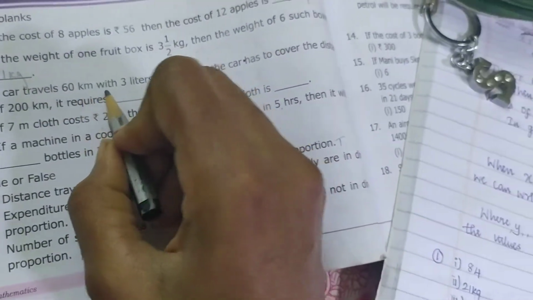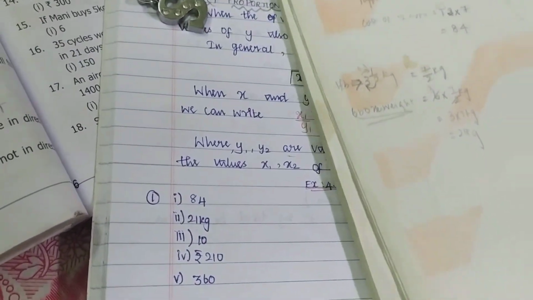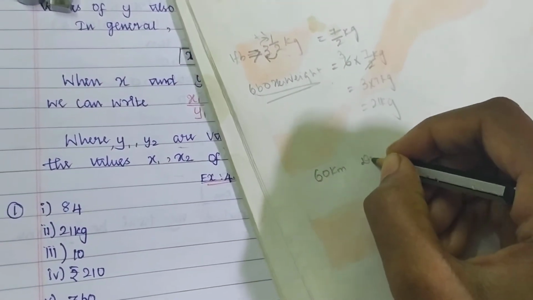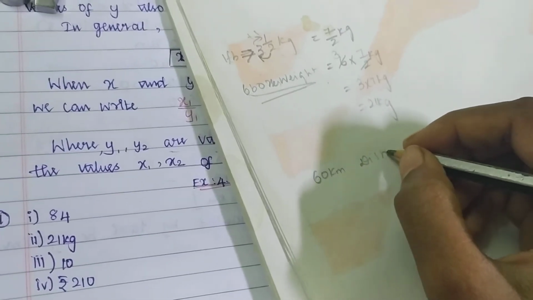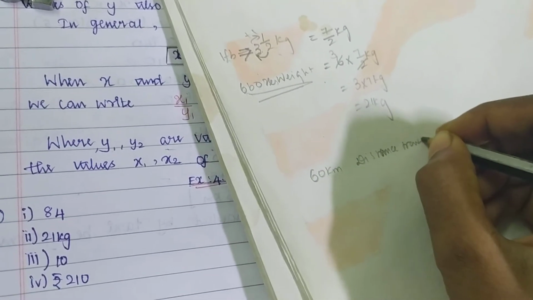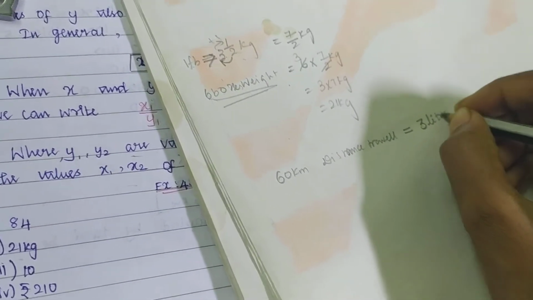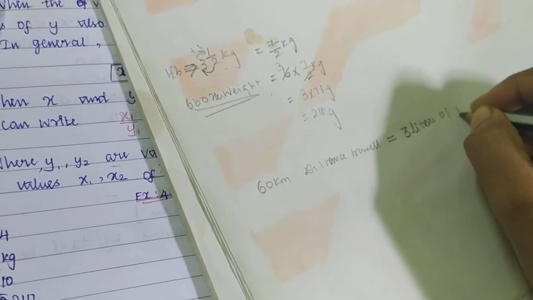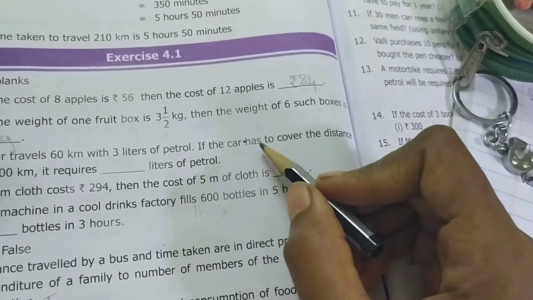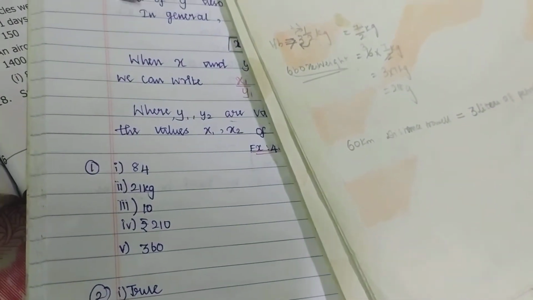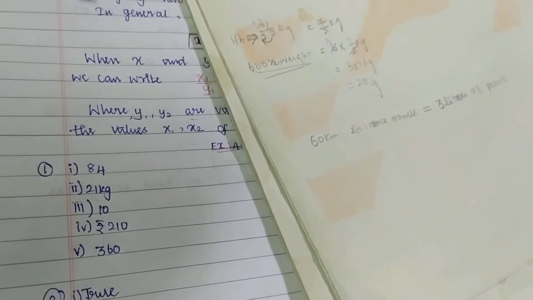A car travels 60 kilometer with 3 liter of petrol. So the car is traveling 60 kilometer distance with 3 liter of petrol. What they are asking? If the car has to cover a distance of 200 kilometer, how much petrol is needed? That's only they are asking.